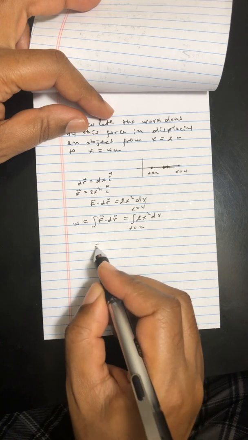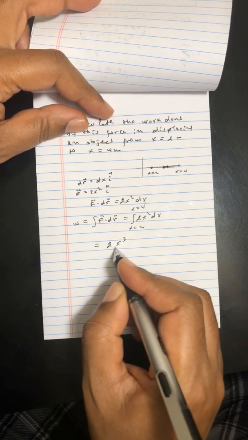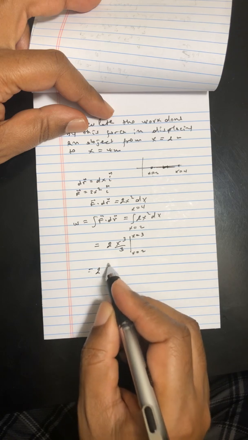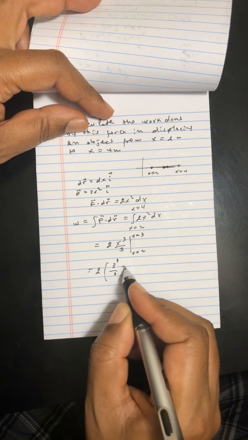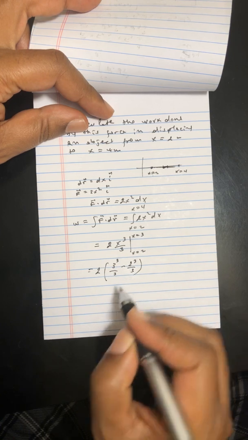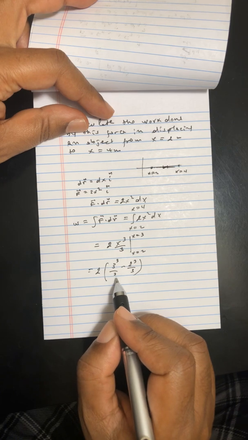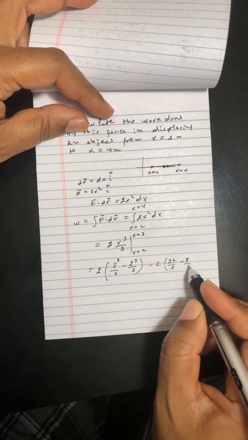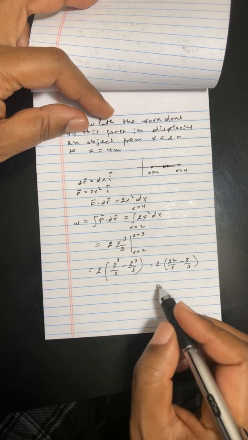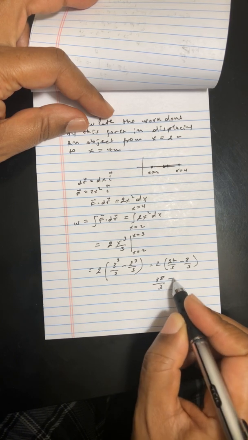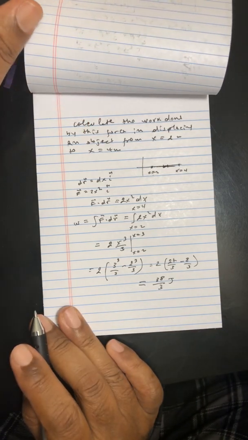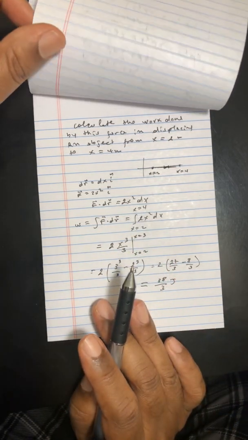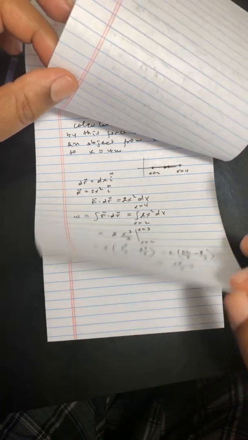So we have 2x cubed over 3 going from x equals 2 to x equals 4. So this equals 2 times 4 cubed over 3 minus 2 cubed over 3. That's 2 times 64 over 3 minus 8 over 3, which gives 112 over 3 joules. So this would be the work done by this force if the force varies with x according to this formula. Now let's look at a two-dimensional problem.